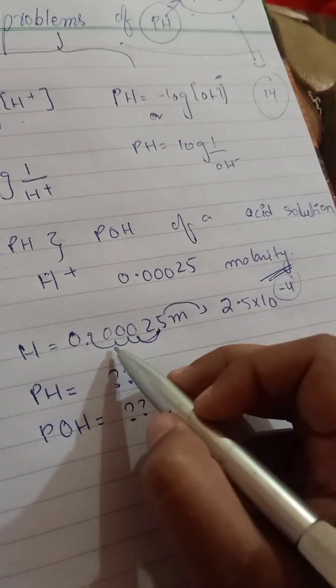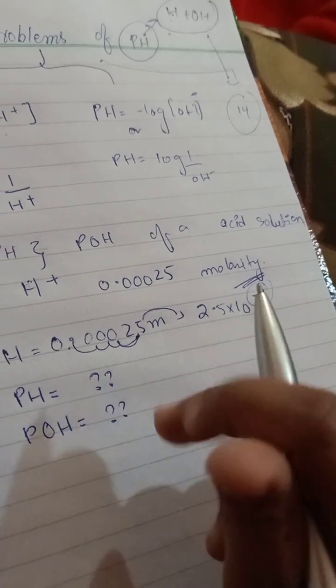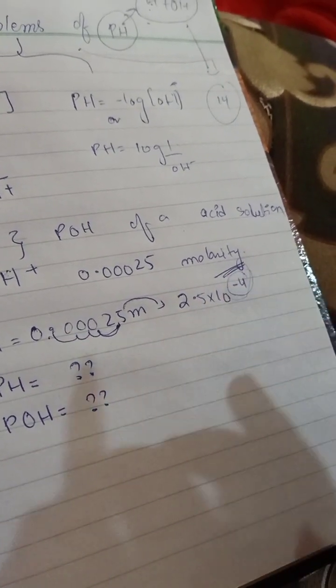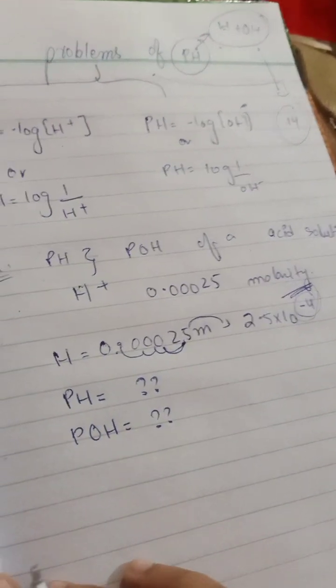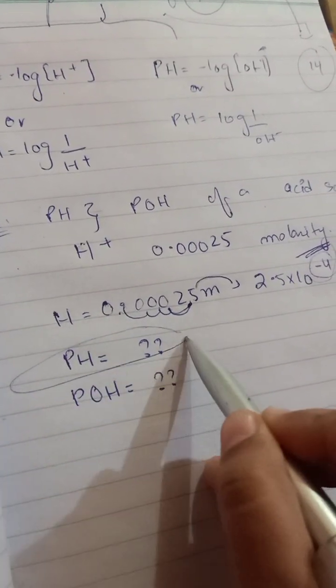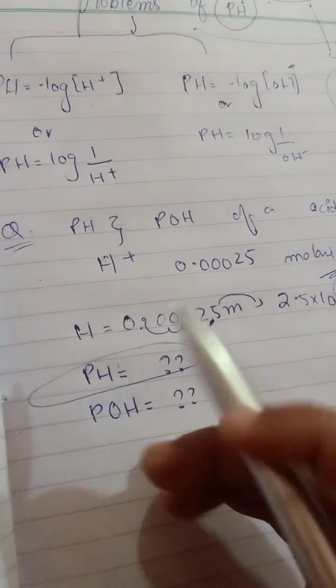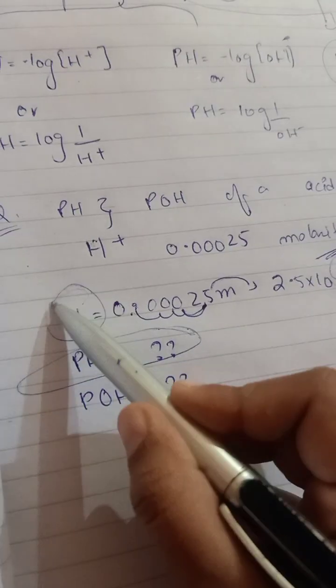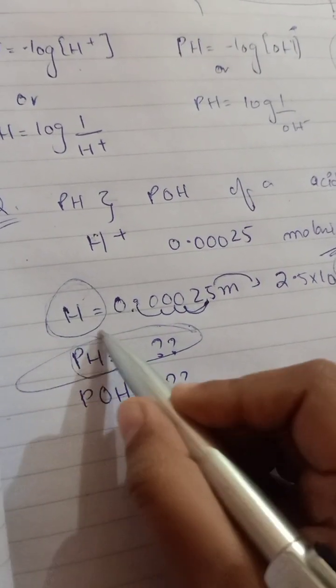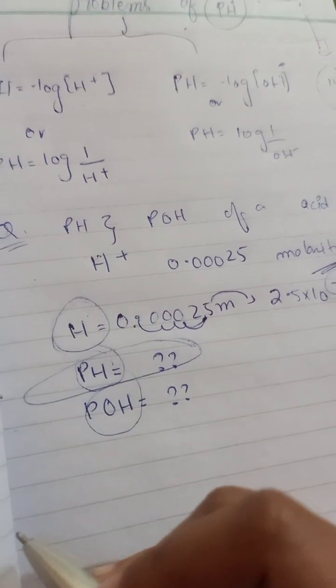If the point moved the other way, we would write a positive exponent, but here the point is moving this way, so we have written a negative. Okay, since we have the hydrogen concentration, we have to find the pH and the concentration of the OH ion.